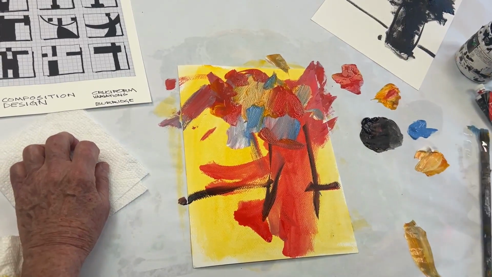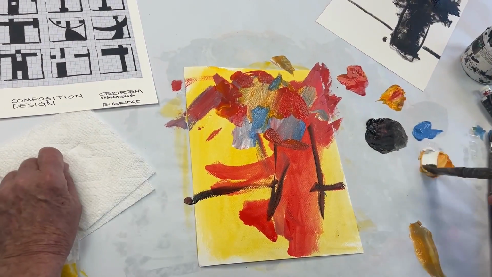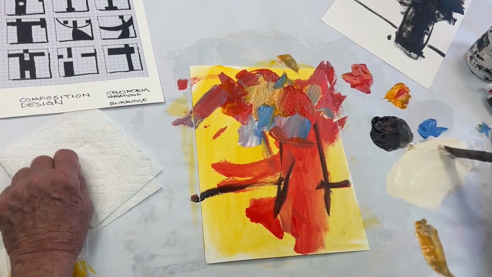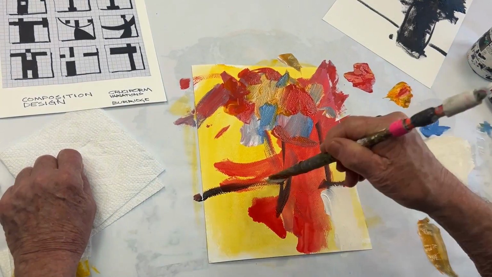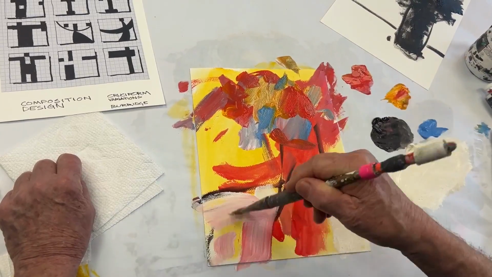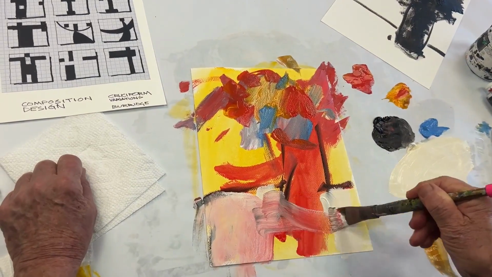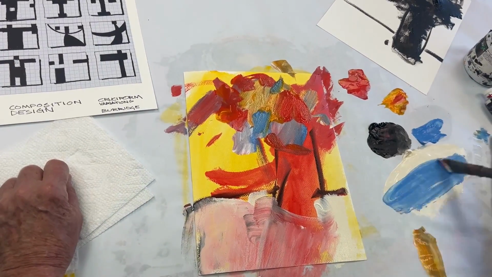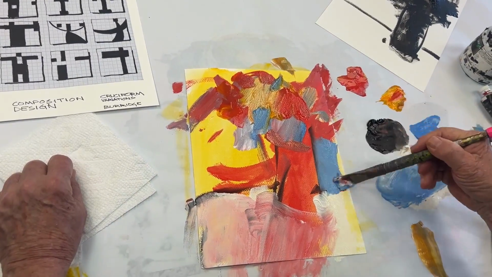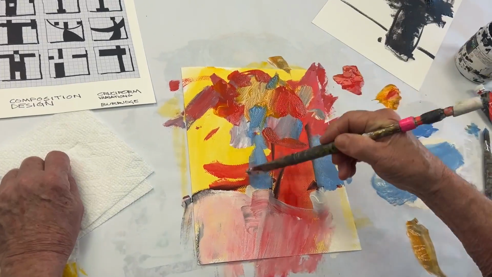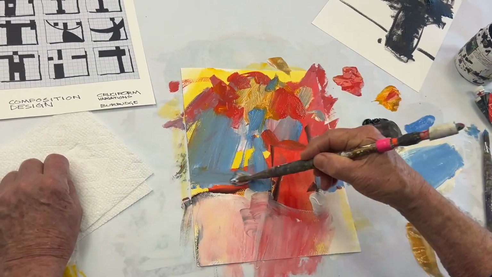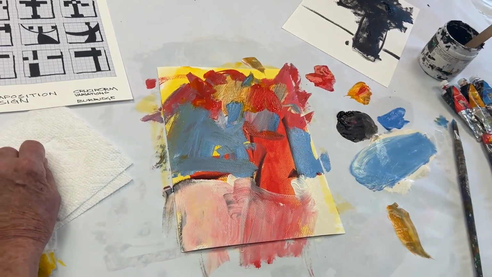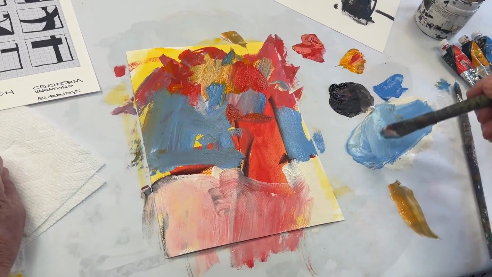Well, I'm going to change the background a little bit. Maybe, yeah, we'll do this way. Big, strong brush strokes. Very abstract, but kind of leaning towards something that you recognize. There we go. Whoa. These paints are so good. They don't get muddy. If you get in, get out. Don't stay too long, right?